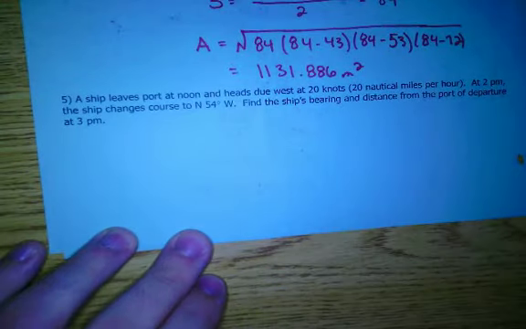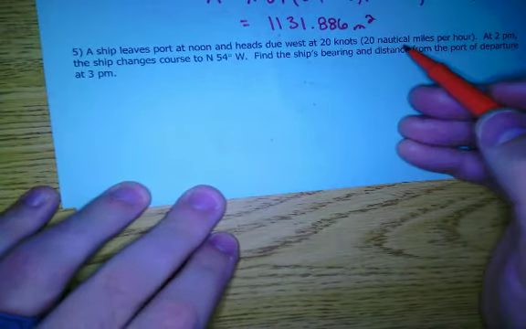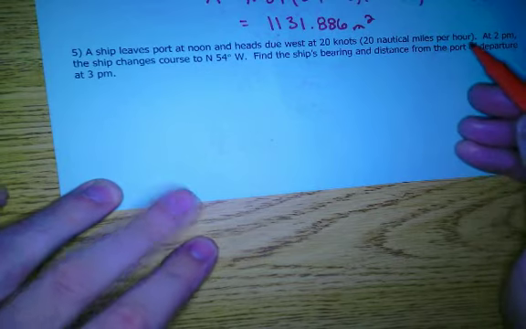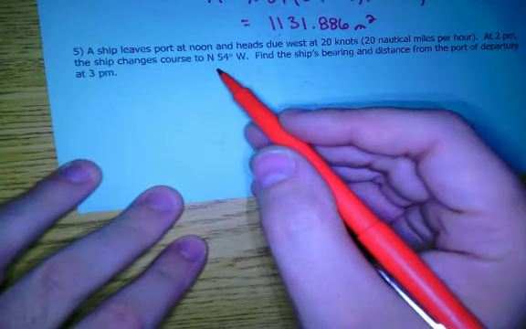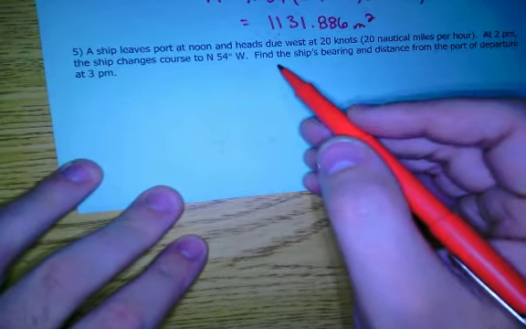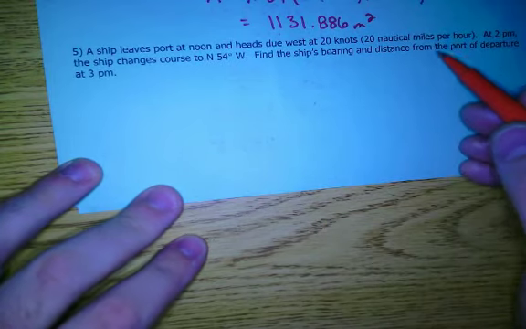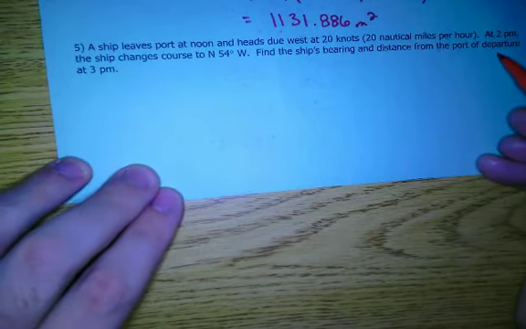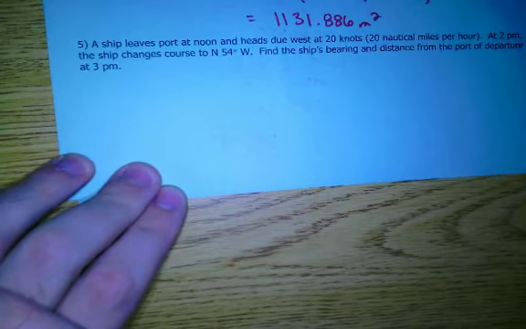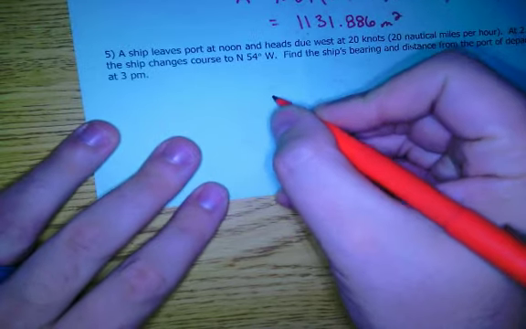Alright, the ship leaves port at noon and heads west at 20 knots, which is 20 nautical miles per hour. At 2 p.m., the ship changes course at 54 degrees west. Find the ship's bearing and distance from the port of departure at 3 p.m. So we're going to have to go ahead and draw this. So I'm just going to start it right here.